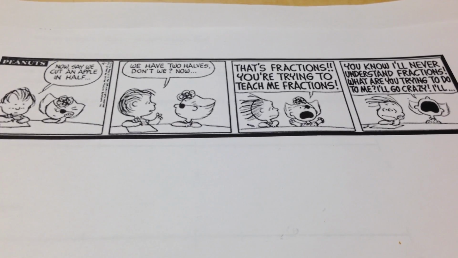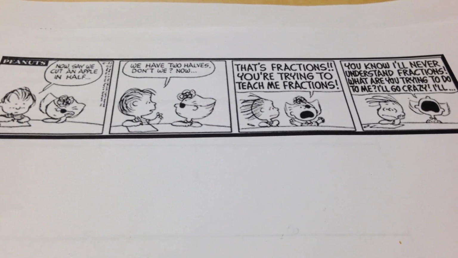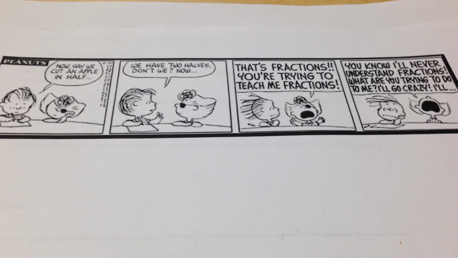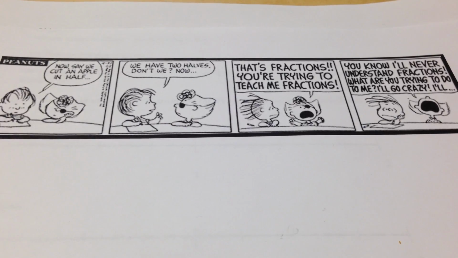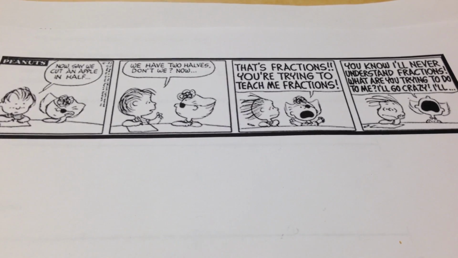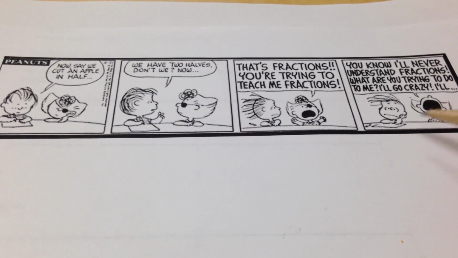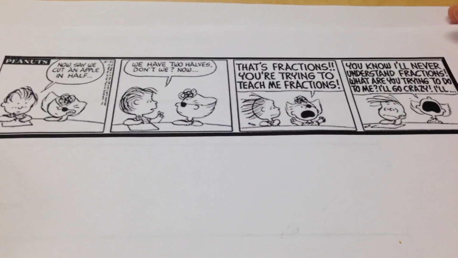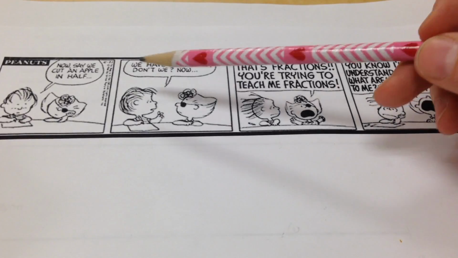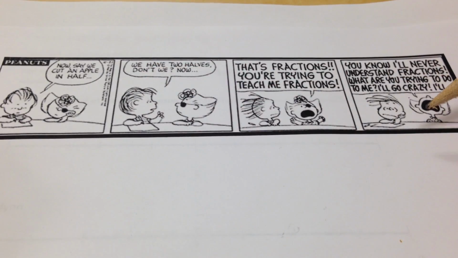Before we start, I have a funny little math comic for you. Now, say we cut an apple in half... We have two halves, don't we? Now, that's fractions! You're trying to teach me fractions! You know, I'll never understand fractions. What are you trying to do to me? I'll go crazy! Ow! And his hair is all crazy. Oh boy. Well, lucky for you, I'll be explaining fractions to you, so you'll be more like this guy and not like that gal there.